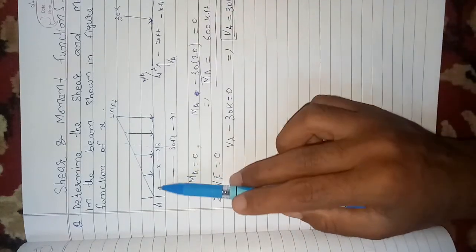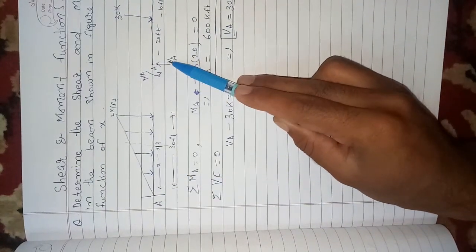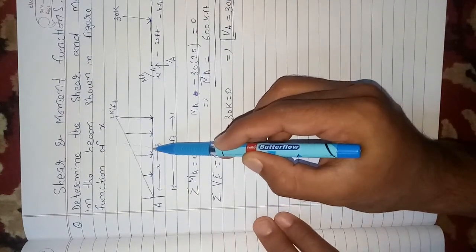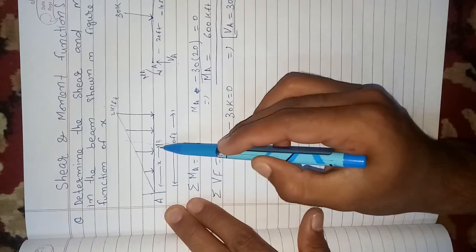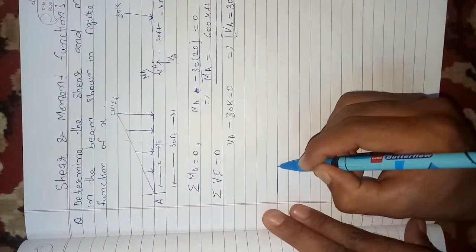So now I found these two support reactions. One is the moment and another is the vertical force VA. Now I can find shear and moment as a function of x easily. Let me take this section which is at a distance of x from the support A. I will take this section.